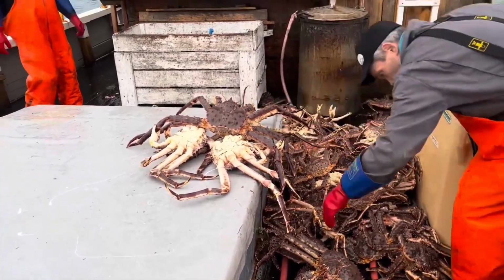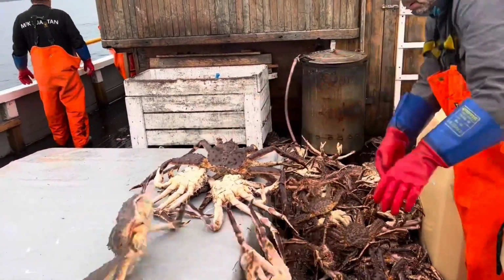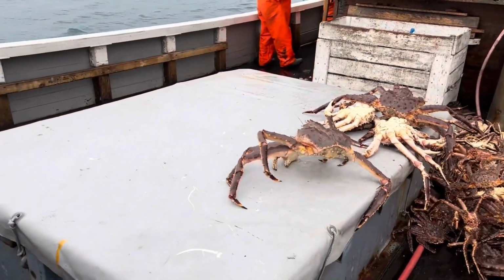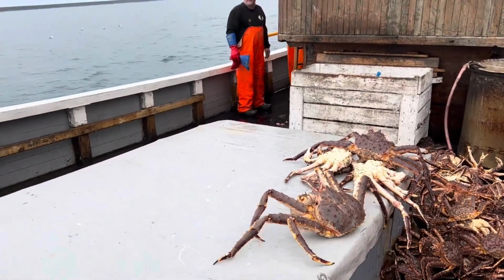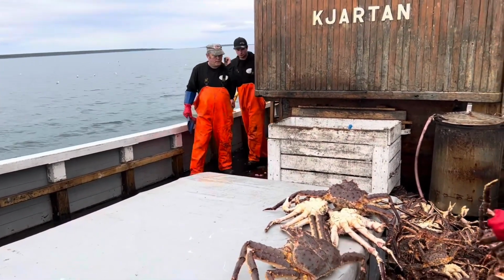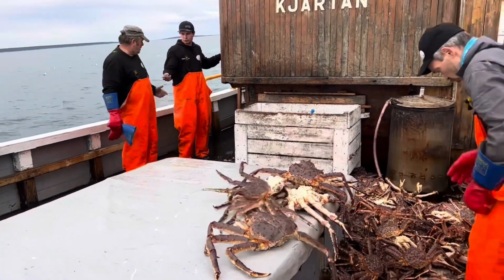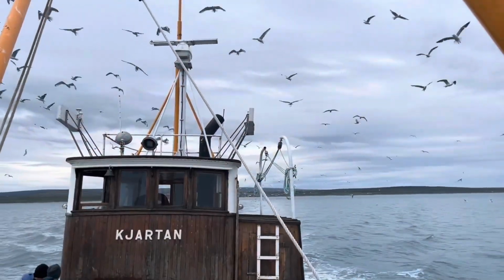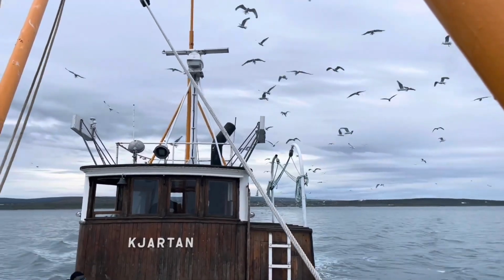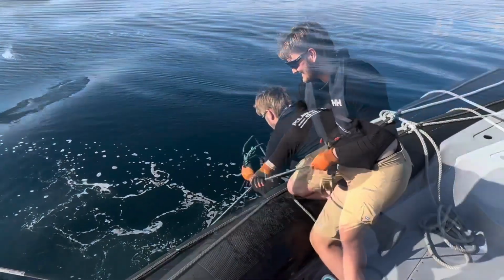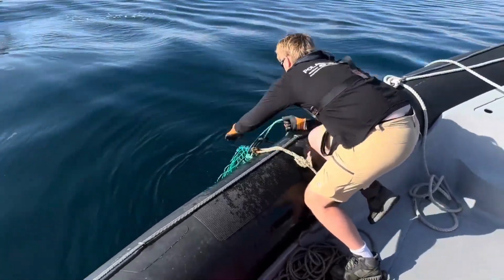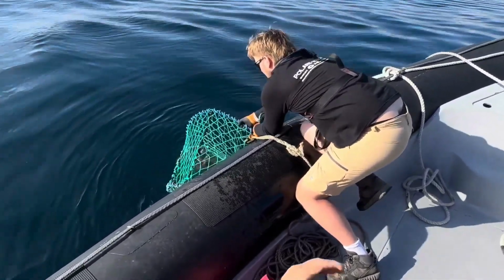For example, the use of monitoring devices on fishing vessels can help track and report fishing activities in real time, helping management agencies quickly detect and address problems. Furthermore, the development of certification and traceability systems for crab products can help consumers identify and choose products that are sustainably caught or farmed. Certifications from international organizations, such as the Marine Stewardship Council, MSC, or the Aquaculture Stewardship Council, ASC, can help raise consumer awareness and encourage producers to comply with sustainability standards.